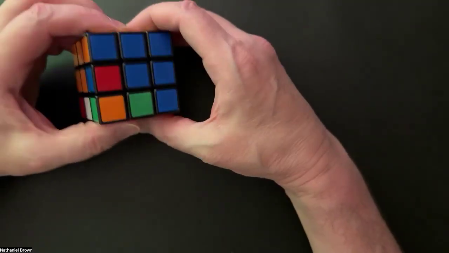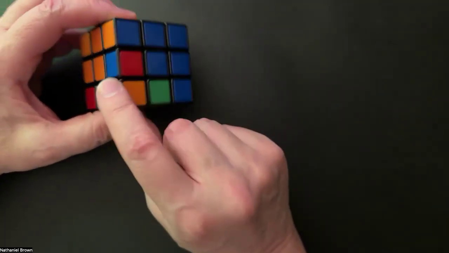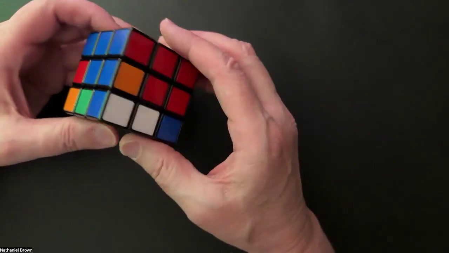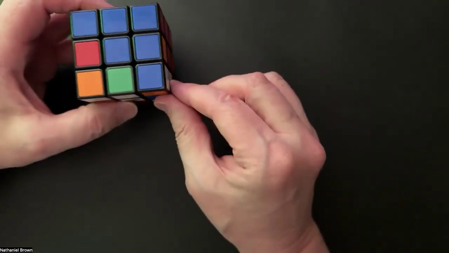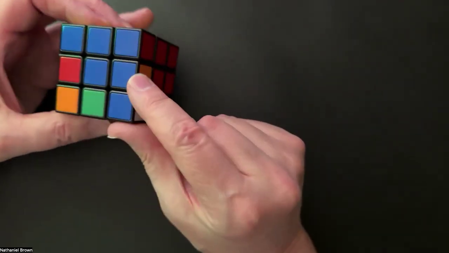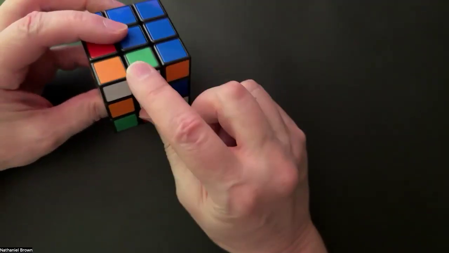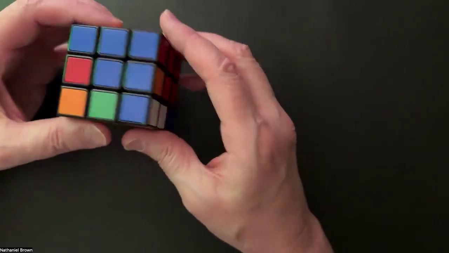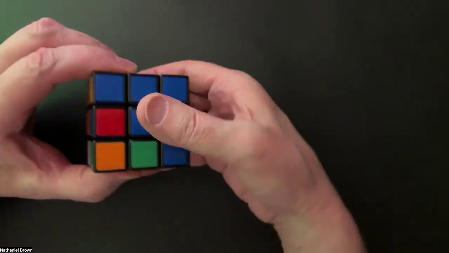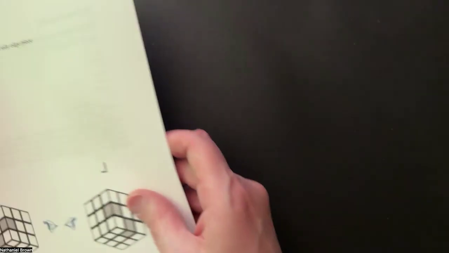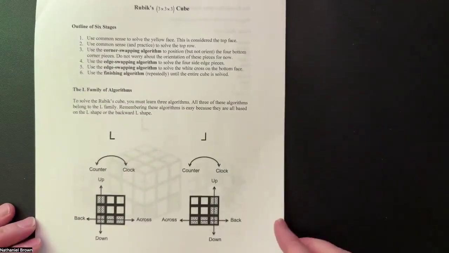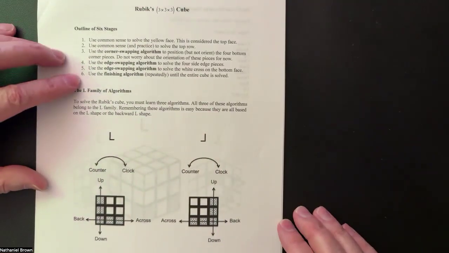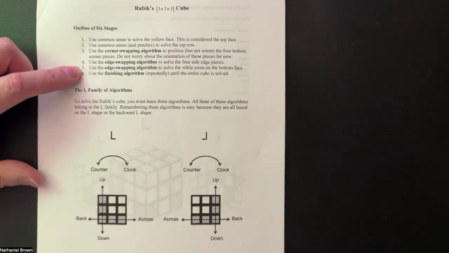Now, notice, remember, what we need is an edge piece on the bottom that we can put on the side, but none of the ones on the bottom edges are ready to go. Let's see. All right, so what we're going to have to do in order to fix these is let's go back to our list of stages. Okay. All right, so what we're going to have to do is start thinking about the next stage, stage 5.